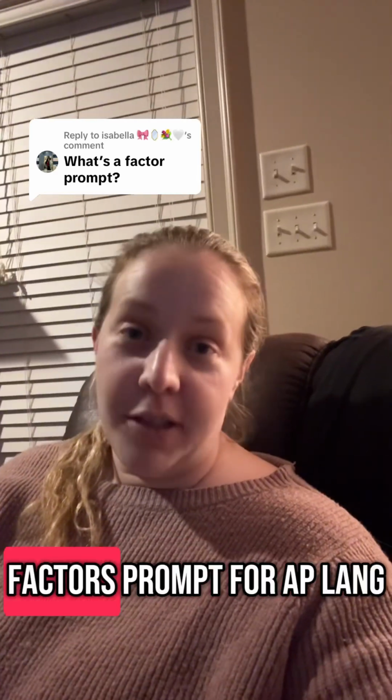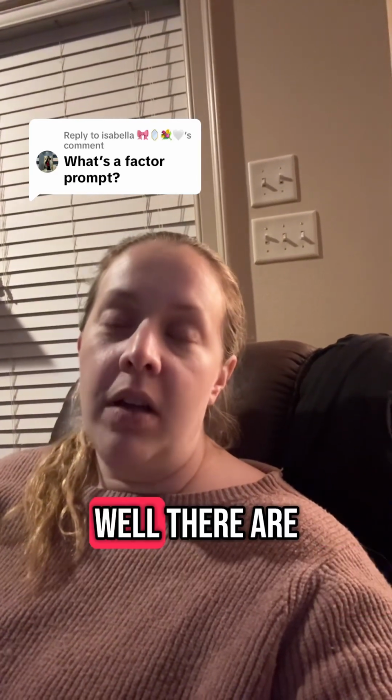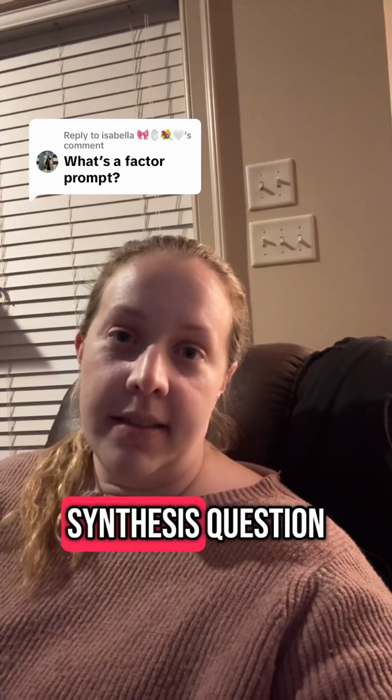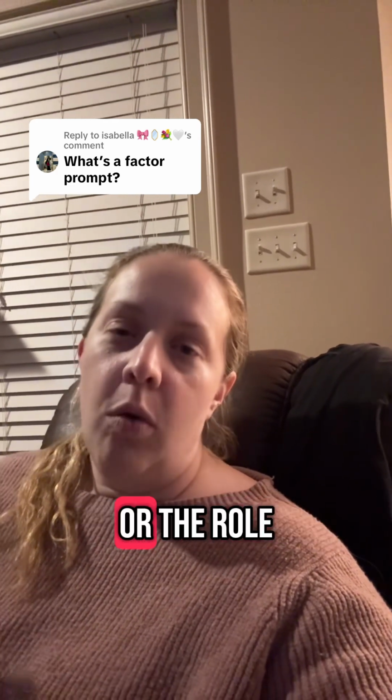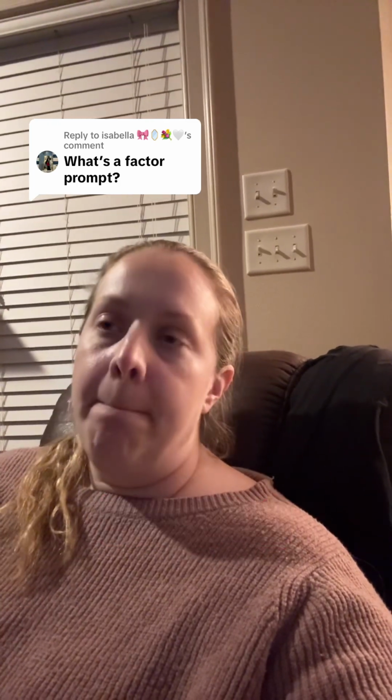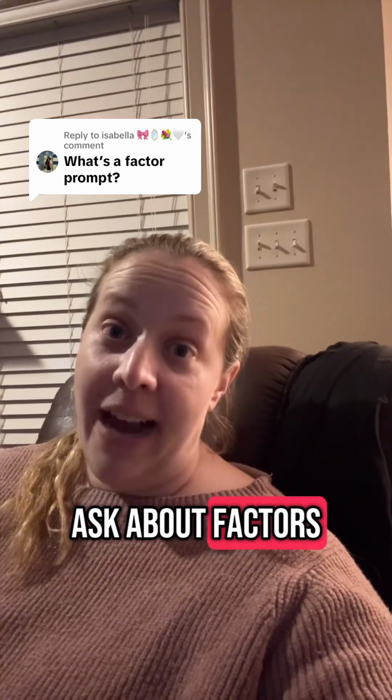What is a factors prompt for AP Lang? Well, there are different ways that they phrase the synthesis question. A lot of times it'll be like, what is the value of something or the role of something? You basically have to develop a position on it. But sometimes they'll ask about factors.